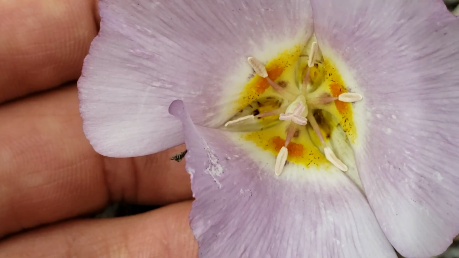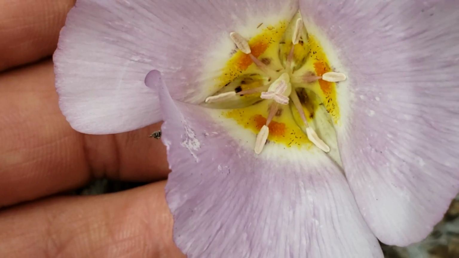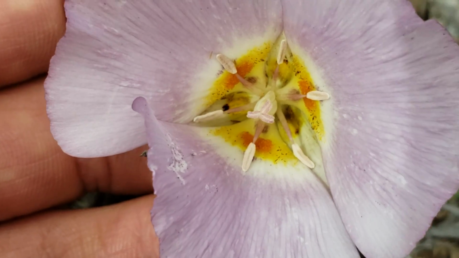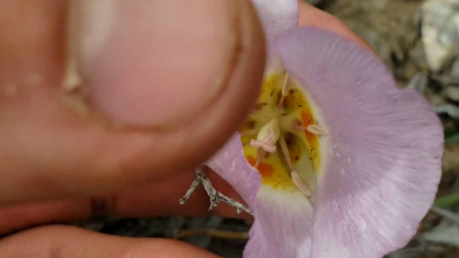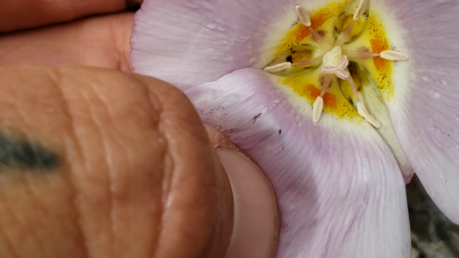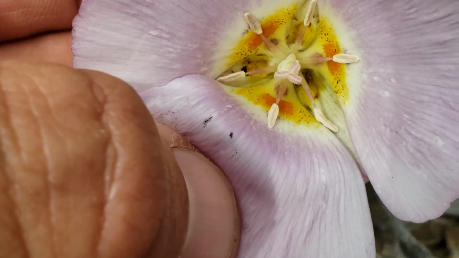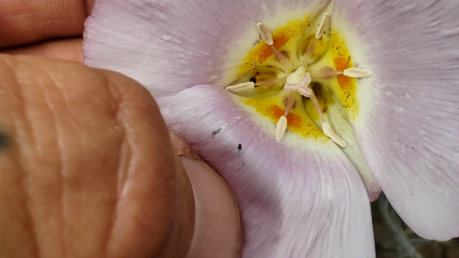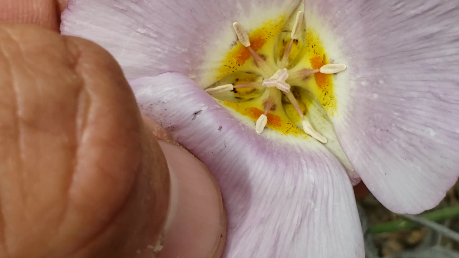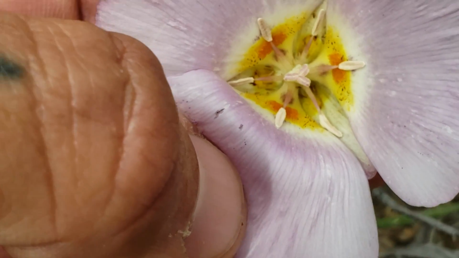And of course, the nectaries are right below the stamens. So when those little beetles and bugs and flies go in there and get the nectar from the nectaries, they inadvertently have to brush against those stamens. Those stamens, of course, are the male part. They're coated with pollen granules, and the pollinators pick up those pollen granules and put them on their legs or their wings or whatever.